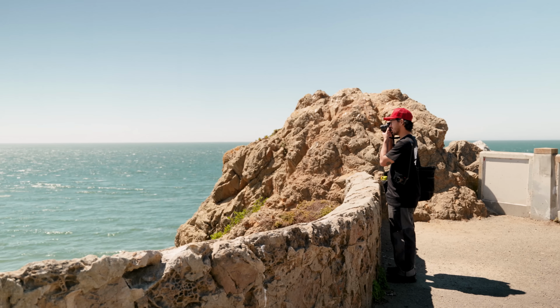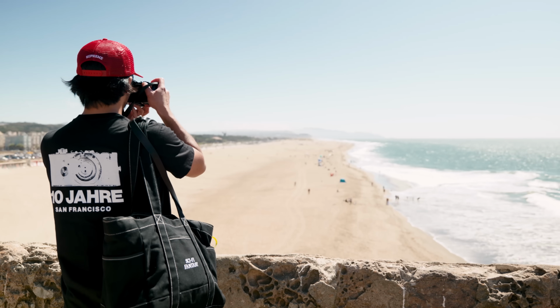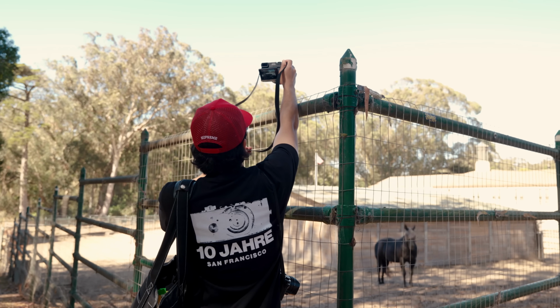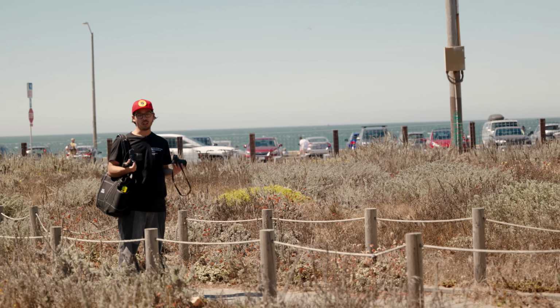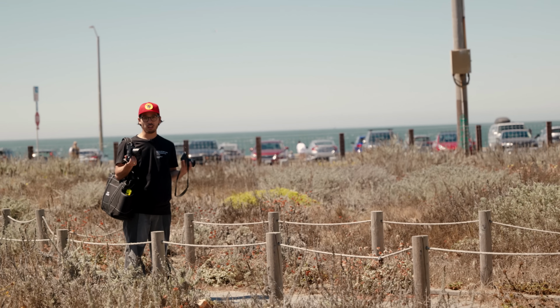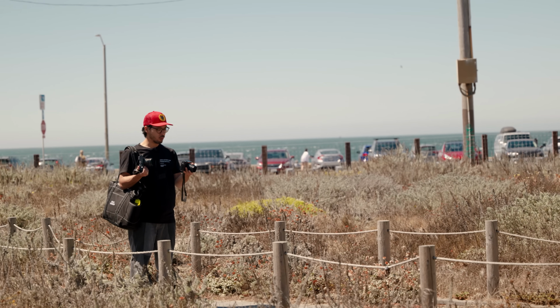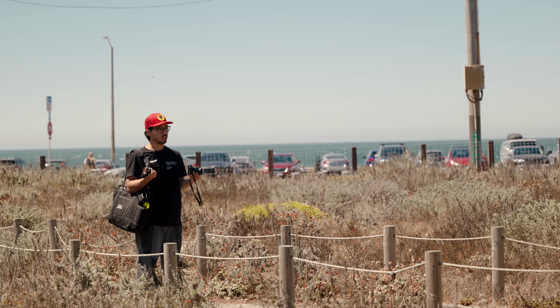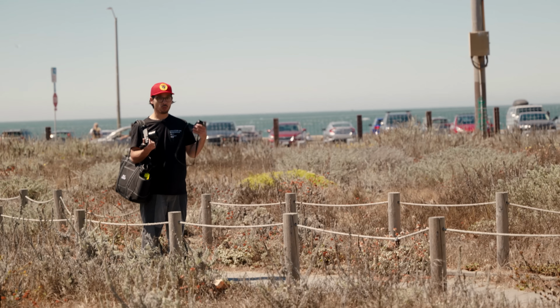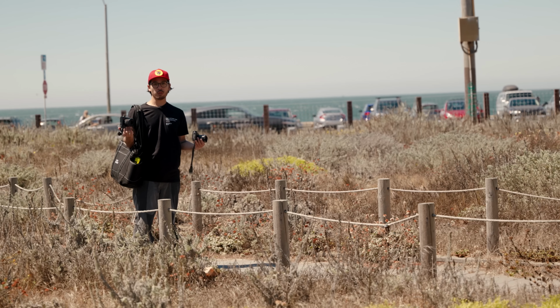So we're just gonna walk around this area of San Francisco. It's a beautiful day, and compare the different focal lengths. For this comparison, I'm gonna just be using the camera on full auto. Very basic settings, but for the most part, it's on program. I'm just gonna compare the focal length of 28 millimeters to 43 millimeters.